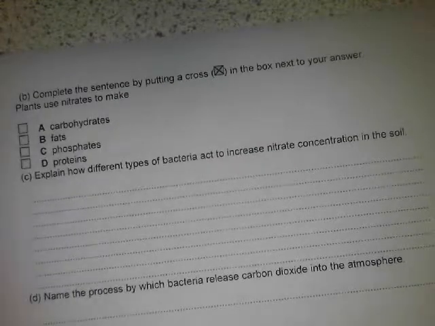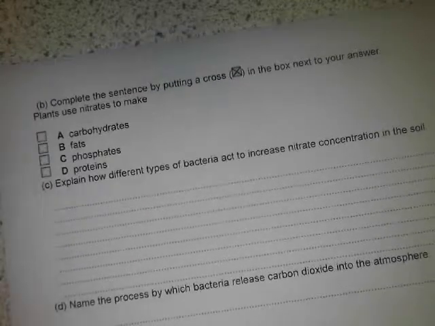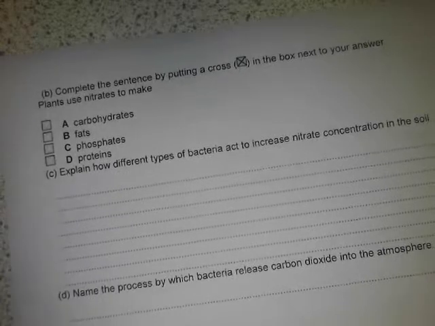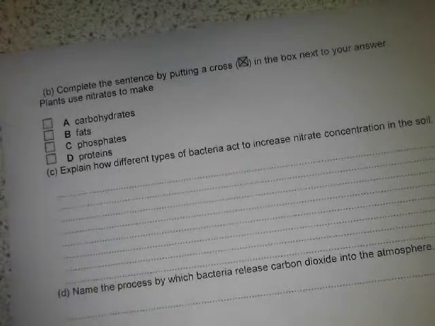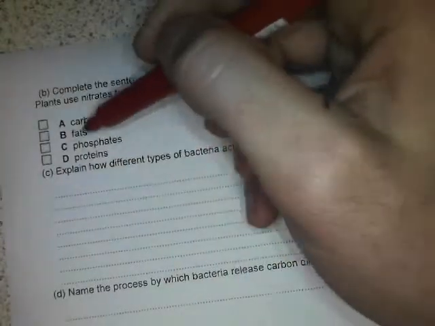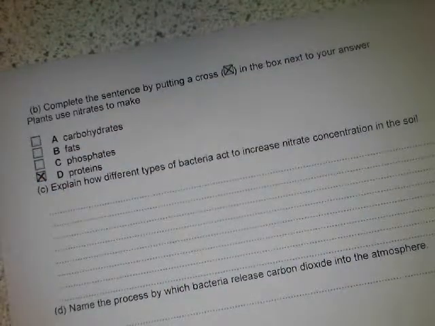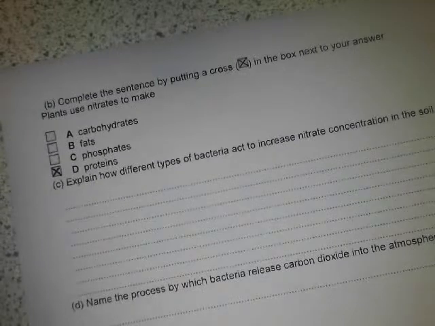Hello, so here goes the question all to do with the nitrogen cycle. First one, complete questions. Cross in the correct box. Plants use nitrates, should I say, to make carbohydrates, fats, phosphates or proteins. It is proteins, people. They use proteins to grow. That's why they need the nitrates so much.